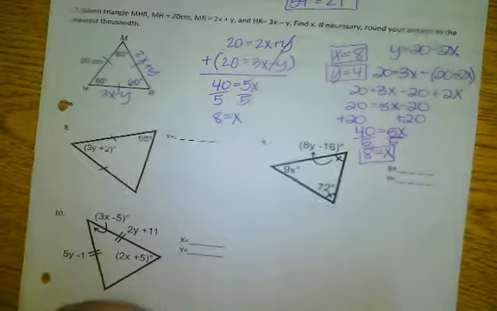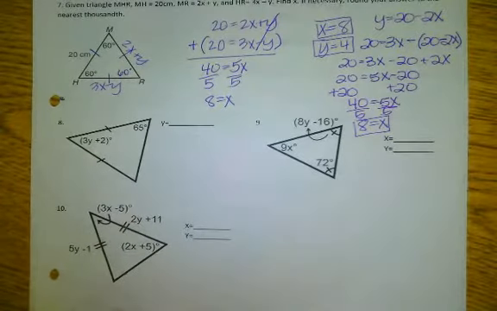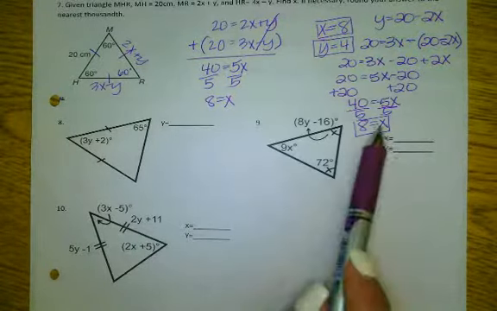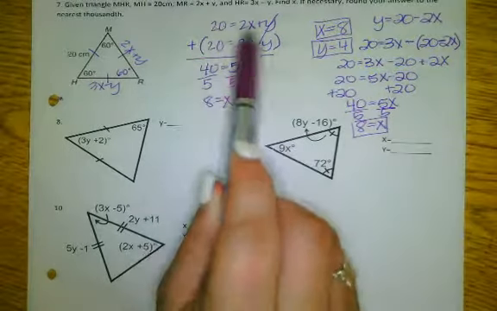Any questions on number 7? Okay, so that's strictly algebra. Solving systems. Then you plug in x for y. So I can plug in 8 for either one of these x's. Okay, number 8.